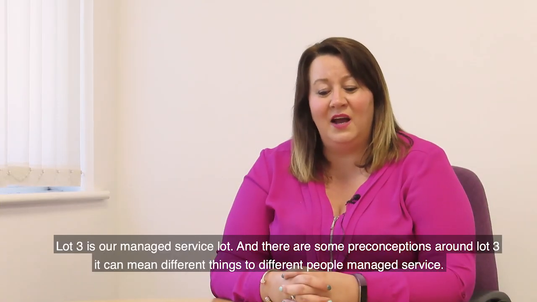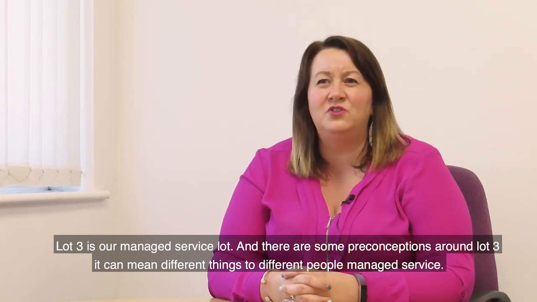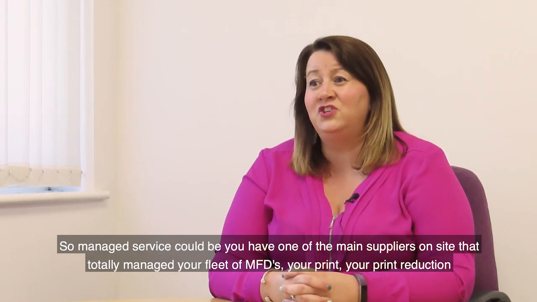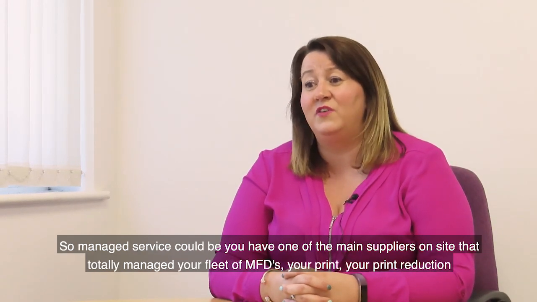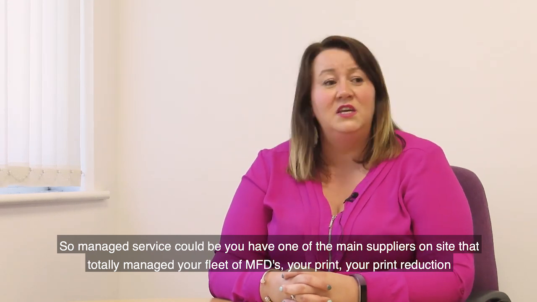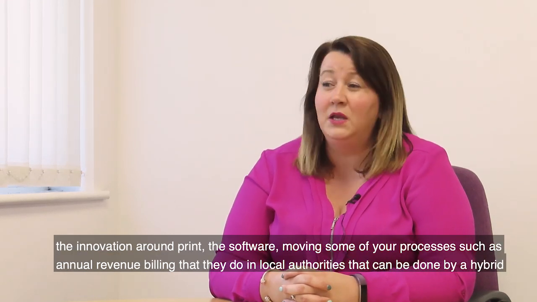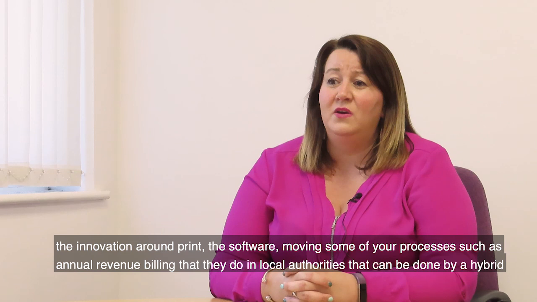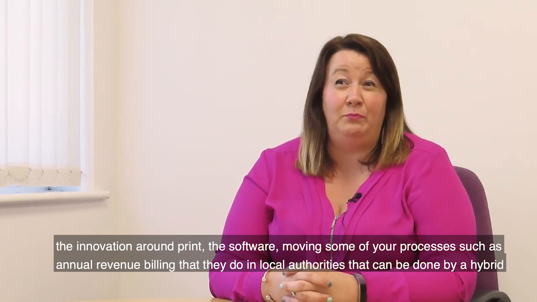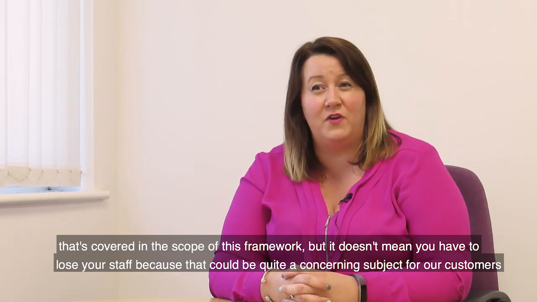Lot 3 is our managed service lot, and there are some preconceptions around lot 3. It can mean different things to different people, managed service. So managed service could be that you have one of the main suppliers on site that totally manage your fleet of MFDs, your print reduction, the innovation around print, the software, moving some of your processes such as annual revenue billing that they do in local authorities. That can be done by a hybrid that's covered in the scope of this framework.